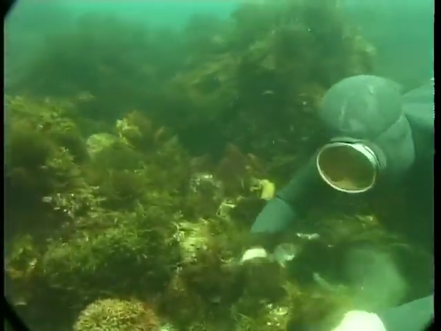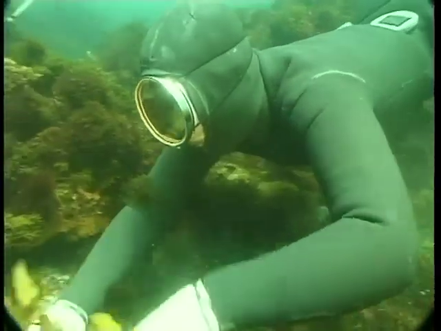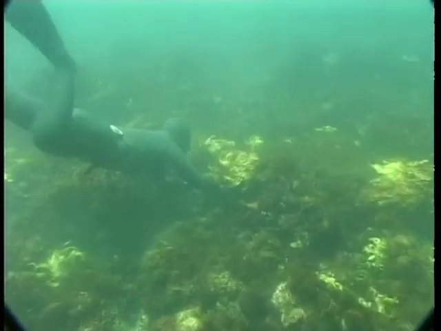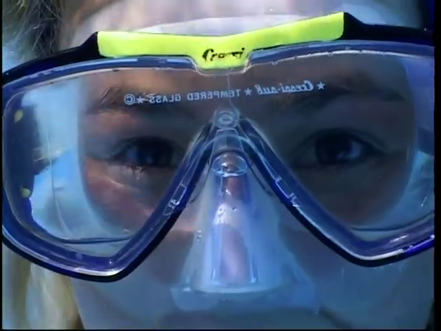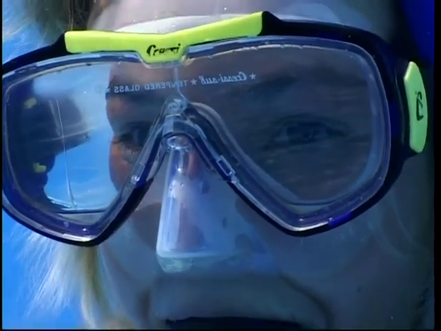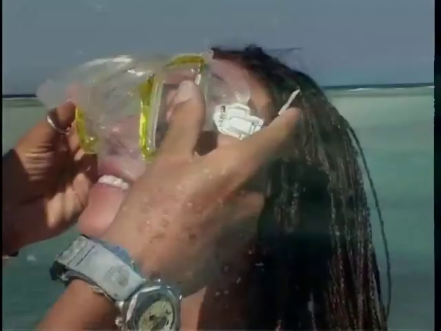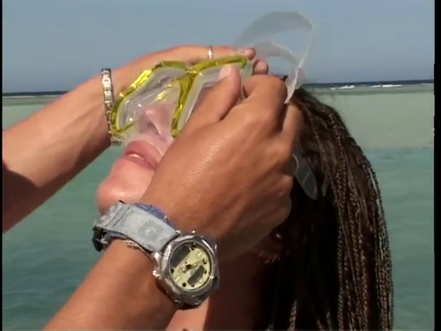Older types of masks are not suitable for our purpose, because they don't allow you to pinch your nostrils closed so you can equalize your ears. Masks must be fitted with tempered glass, which, if it breaks, does not produce long, sharp fragments of glass that could obviously be very dangerous. Before buying a mask, it is important to try on several so that you are sure of choosing the model best suited to your facial features.